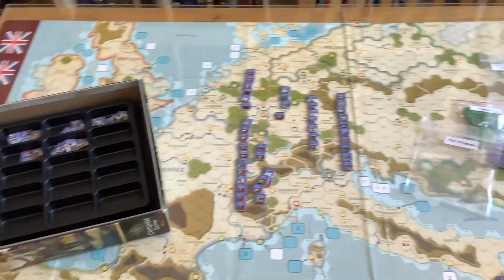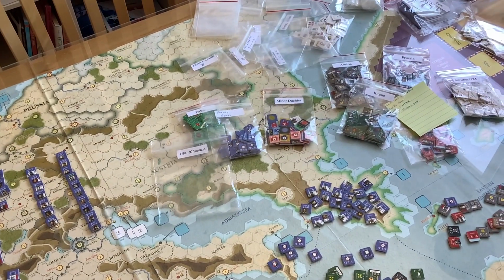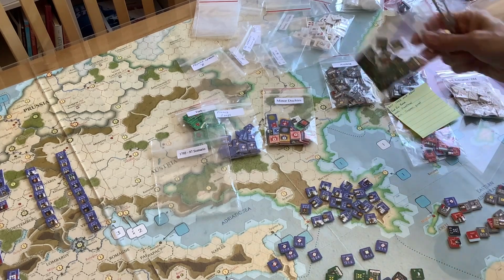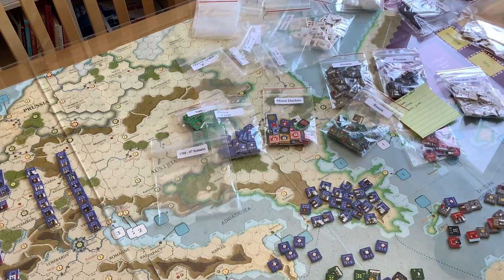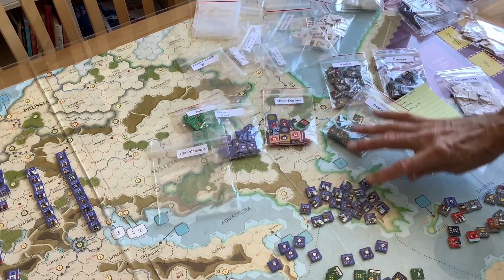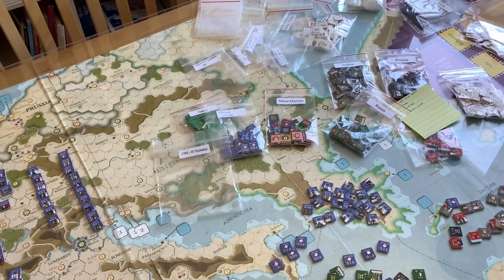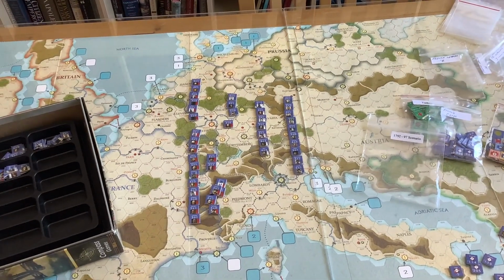So to get them efficiently sorted into trays is not an easy task. I've tried just about everything. I tried using the system I used for Andrew Rowland's game, just putting them in by nationality, Russians, Austrians, Prussians, French, etc. But so many counters are in one bag, it's just a nightmare to sort. So you almost have to break down the leaders. There's just too many of them.